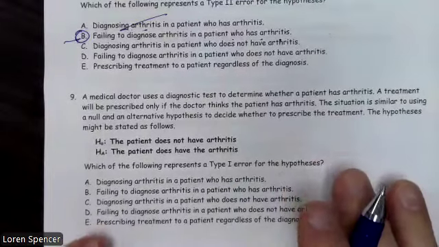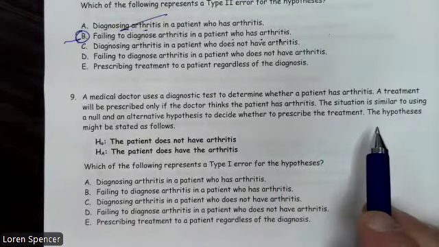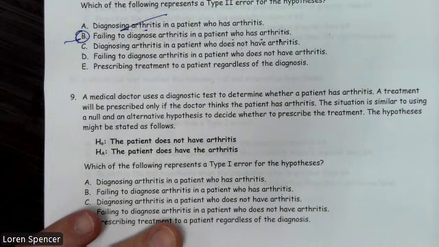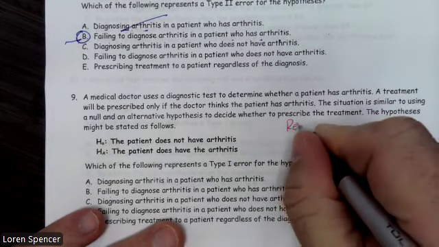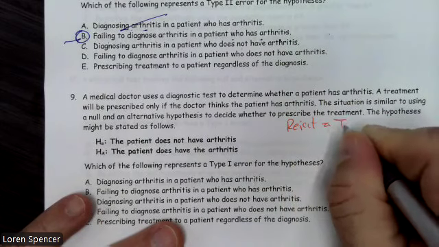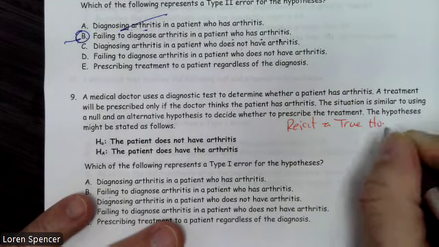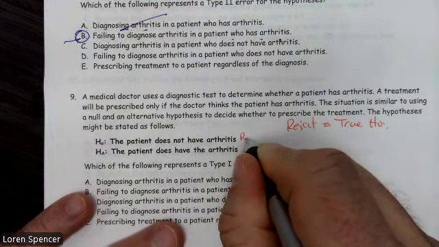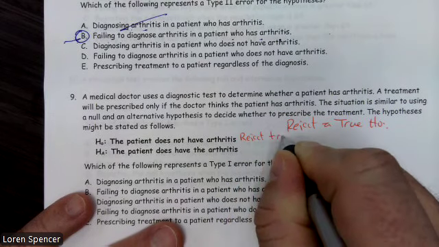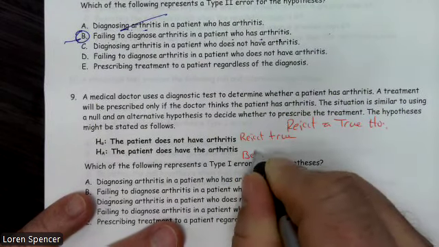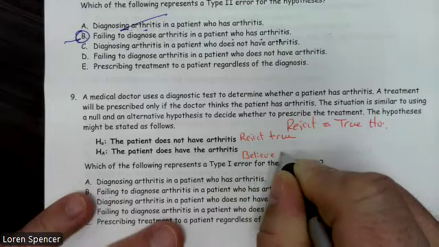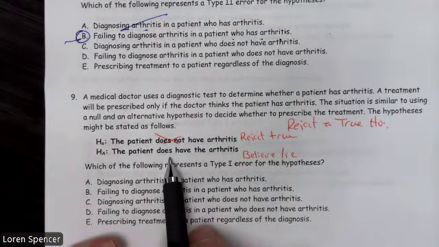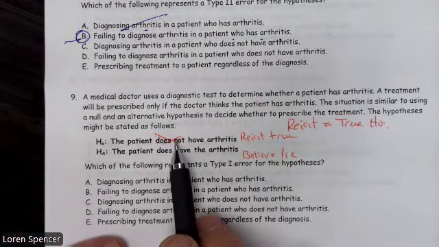Number 9. A medical doctor uses a diagnostic test to determine whether, and so the same arthritis problem, which of the following is a type 1? All right, type 1 is reject a true null. All right. So in this case, the null is telling the truth. So we reject, and this is true. We believe, but this is a lie. So we rejected that. So we believe that they do have arthritis, but they do not.